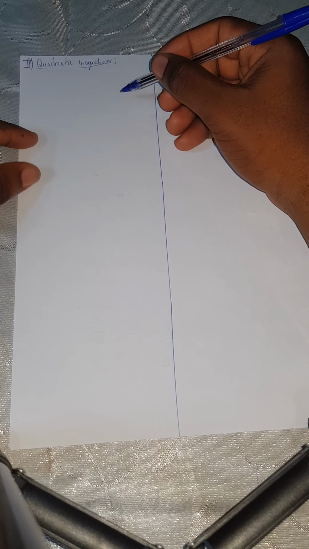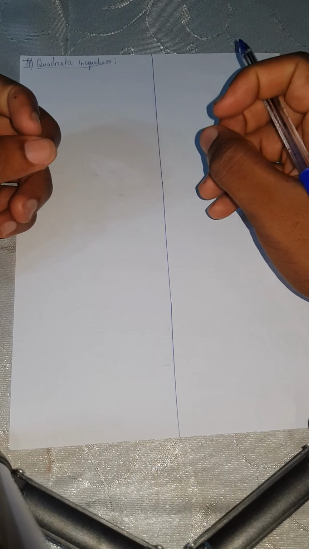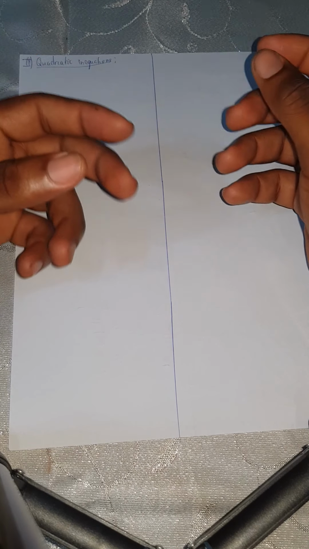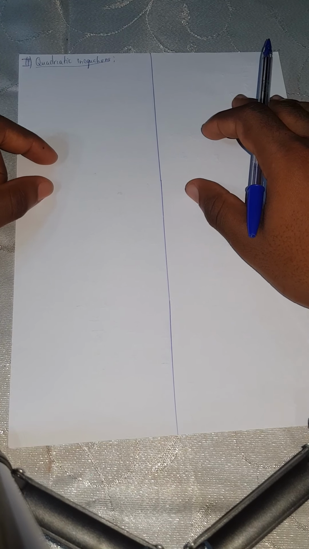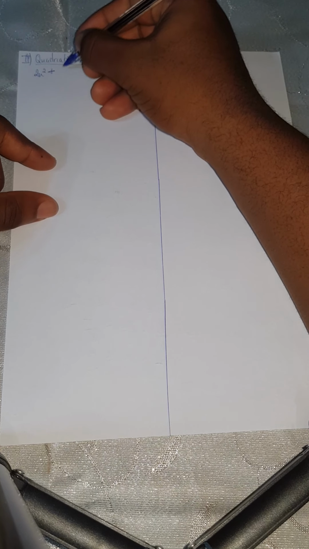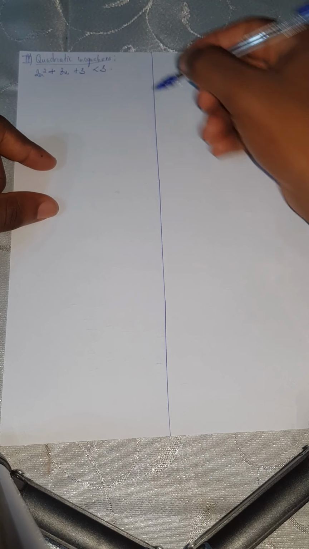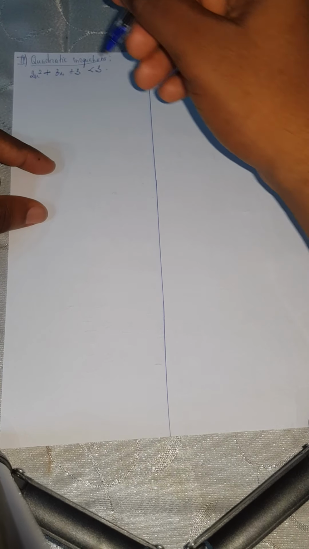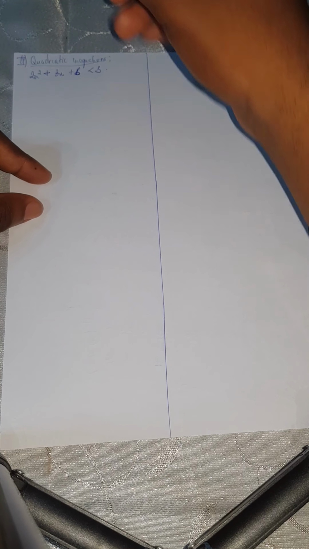Okay. Quadratic inequations are just involving quadratic functions which are inequated. That's just a simple definition. Quadratic functions which are inequated are equal to quadratic inequations. Now, let's take a simple example. The example here is 2x squared plus 3x plus 6 is less than 3.